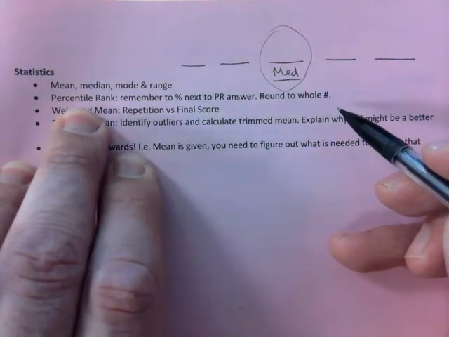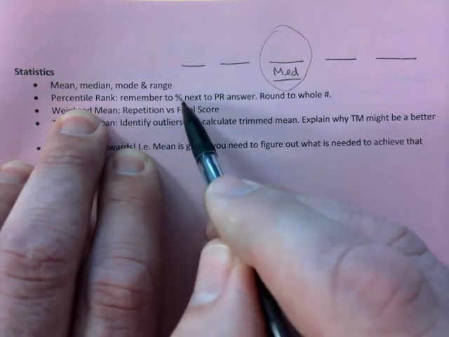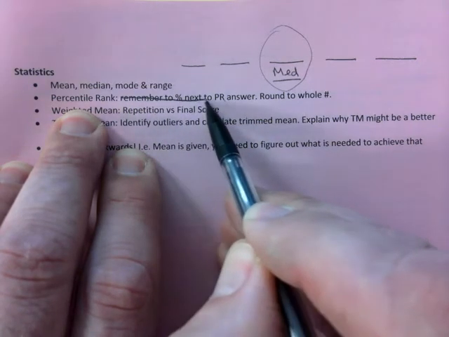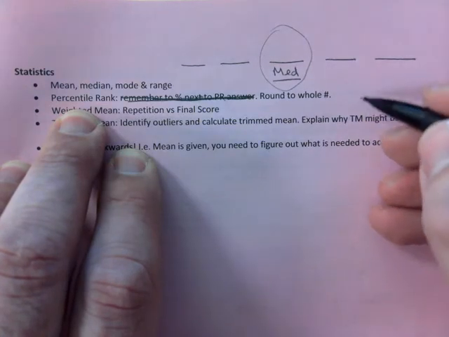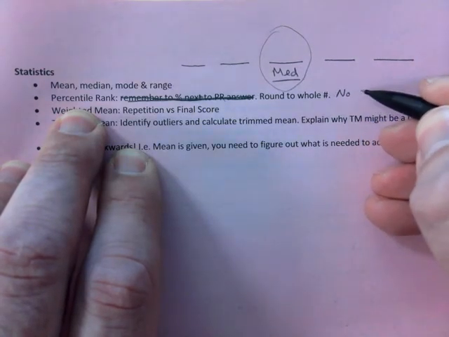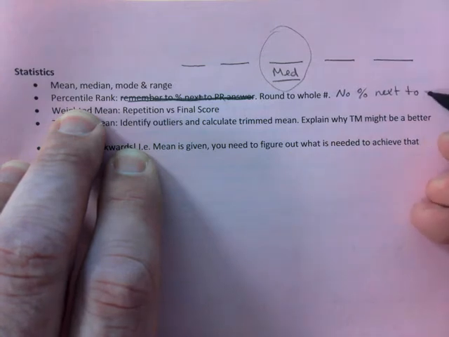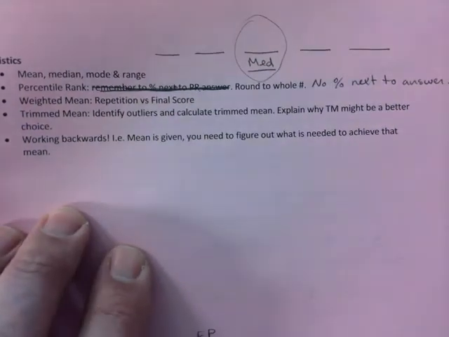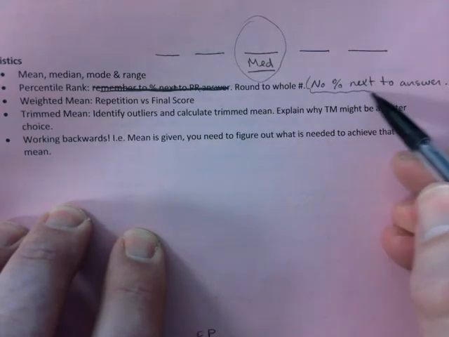I want to talk about percentile rank here. It says to remember to put a percentage next to the PR answer. That's wrong. You should not have a percentage there. If you're calculating the percentile rank, you should not have a percentage next to the answer. That's very important.